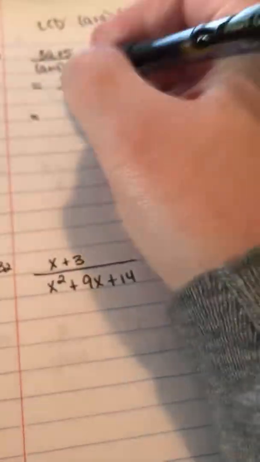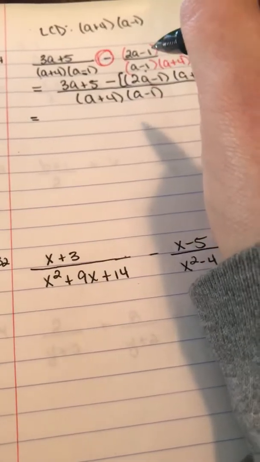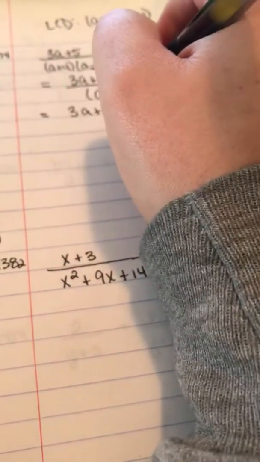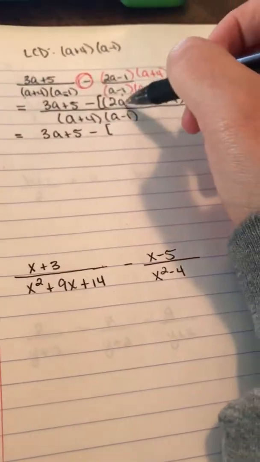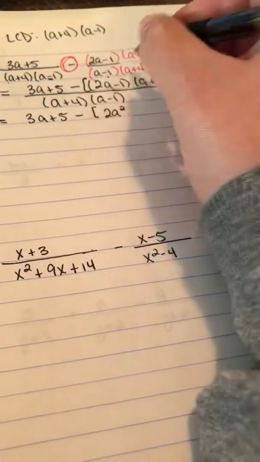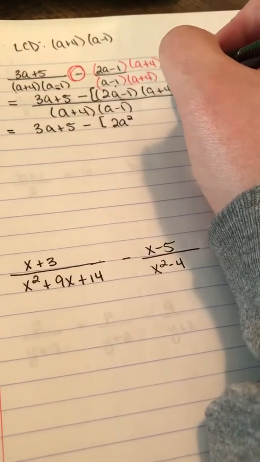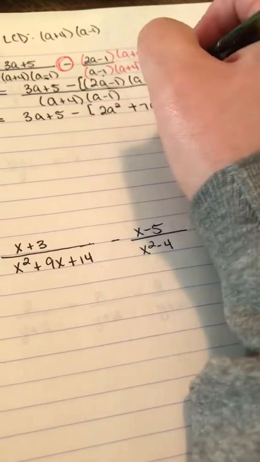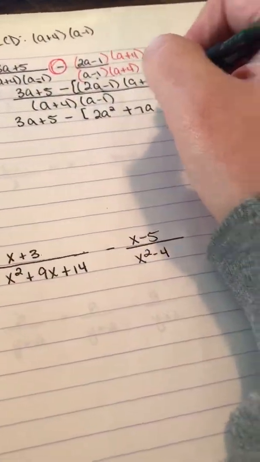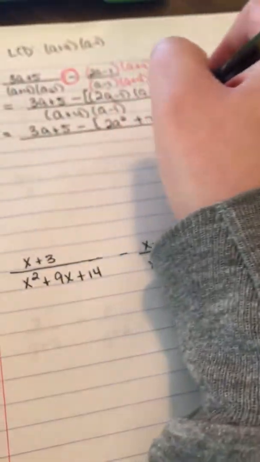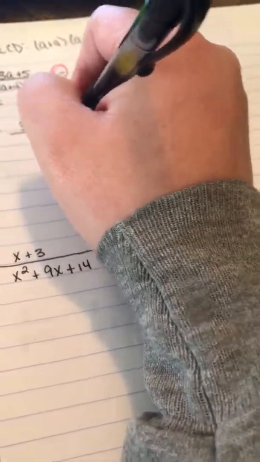So again, leave your denominator alone, but multiply out and see if you can simplify your numerator. So we would have 3a plus 5 minus, keep your bracket, multiply this out, 2a times a is 2a squared, 2a times 4 is 8a, minus a is 7a, and then negative 1 times 4 is minus 4, over that same denominator.